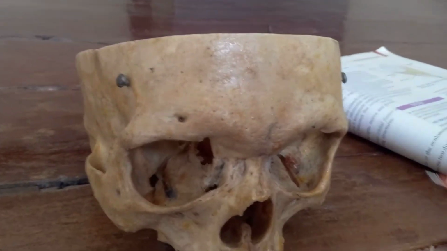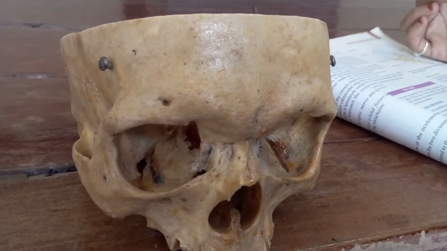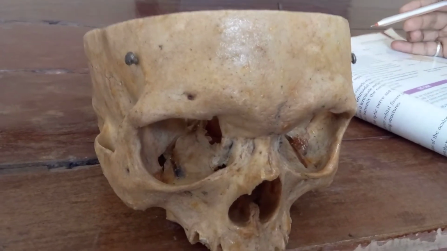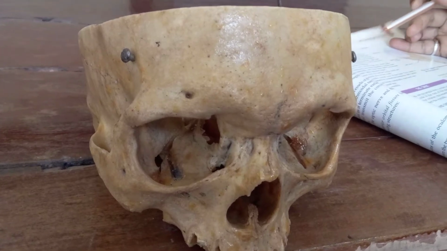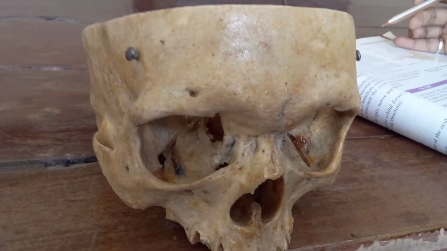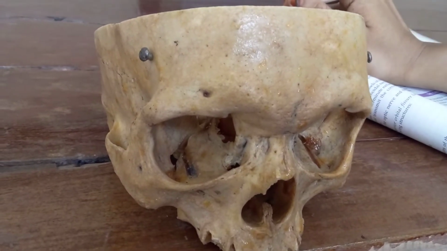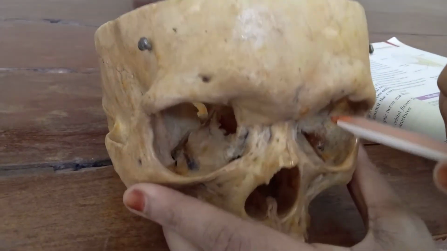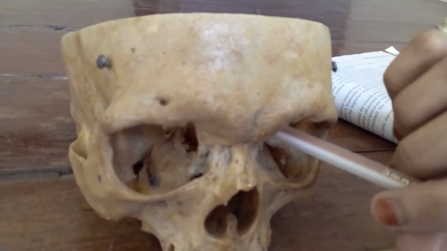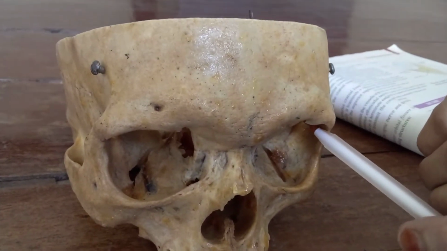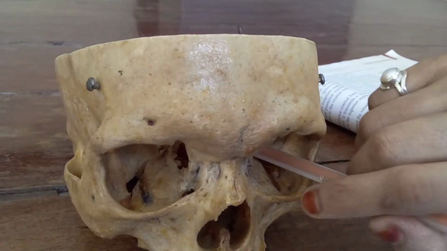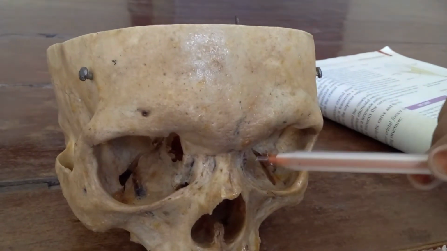So we have learned two structures, the lacrimal fossa and the optic canal, and the third one is the trochlear fossa. It lies anteromedially, and it provides attachment to the superior oblique muscle. This would be your trochlear fossa. So we have anteromedially the trochlear fossa, anterolaterally the lacrimal fossa, and the optic canal. So we have covered the roof.